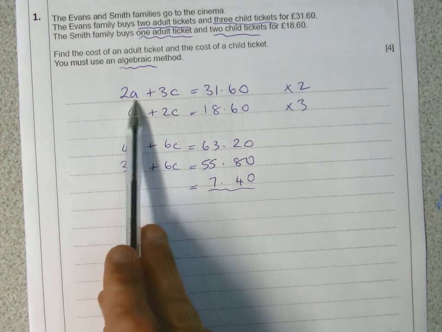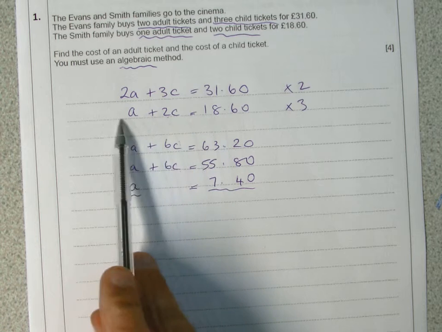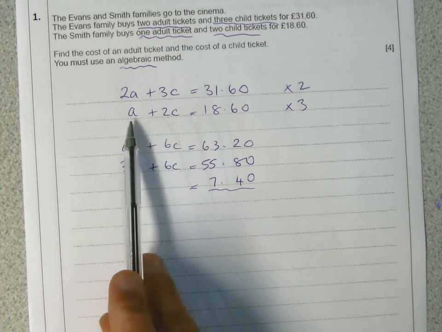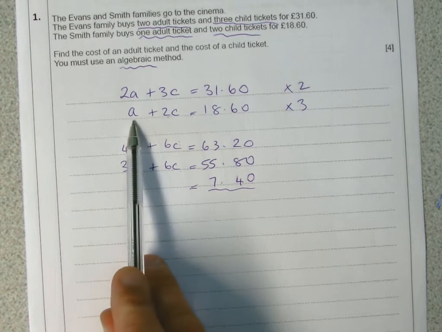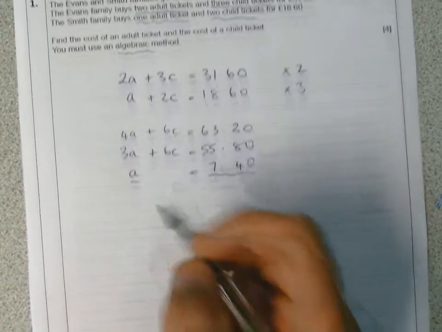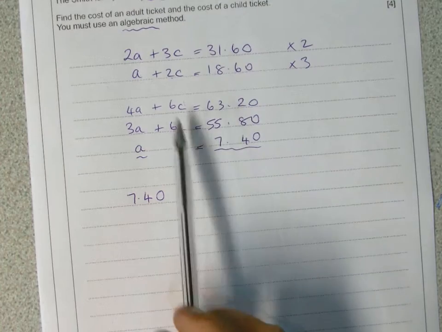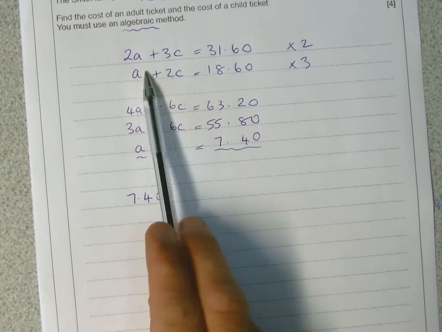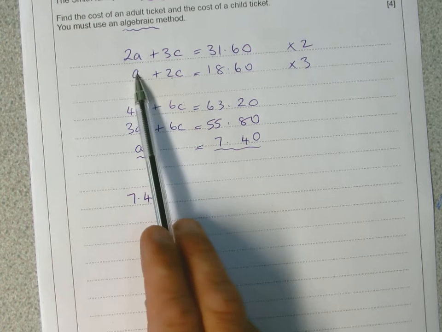I think of these as like a formula. Now, I'm going to choose the second one because it looks a bit easier. If you notice here, I've just got A in the second one. But the good thing is I actually know what A is now. I know A is £7.40. So instead of having A plus 2C, I can just replace A with £7.40, because that's what A is.